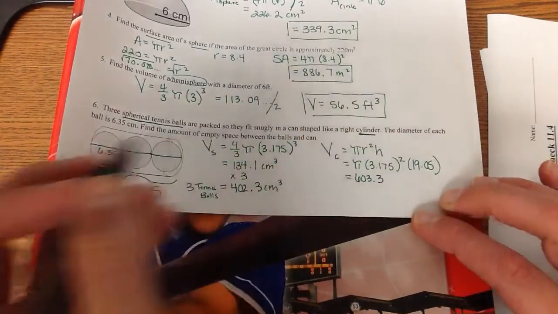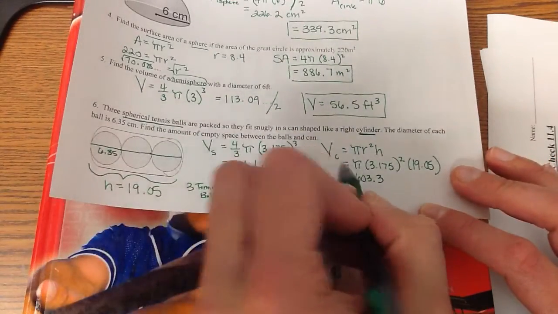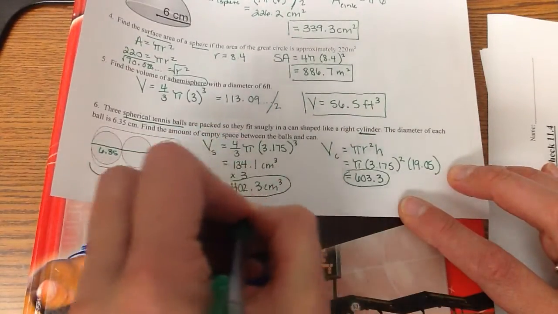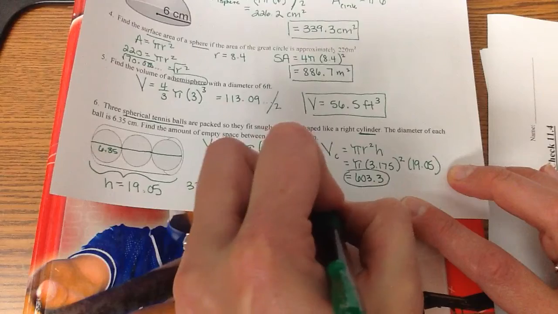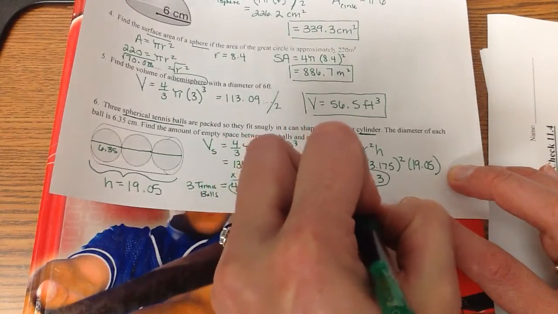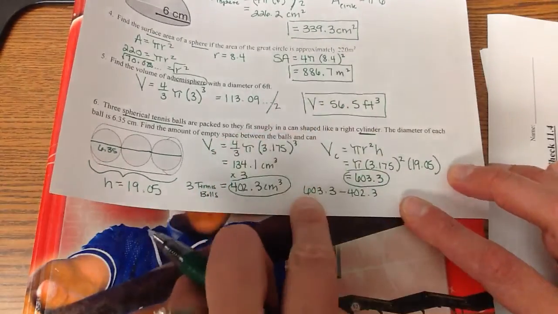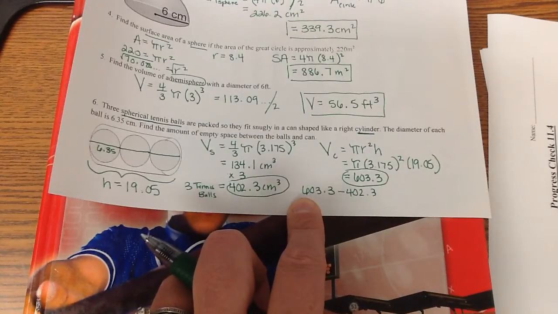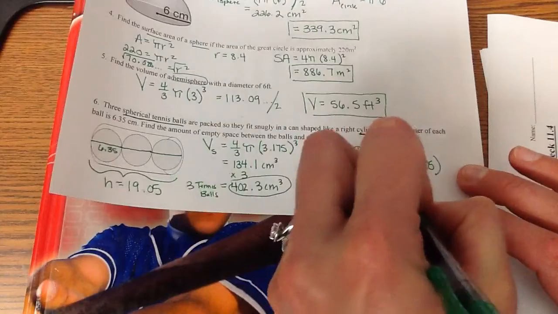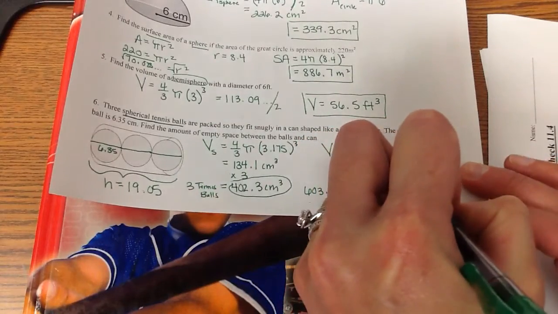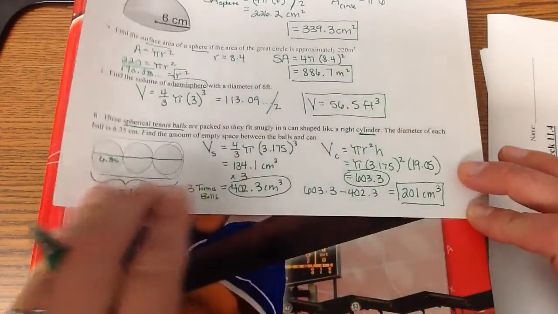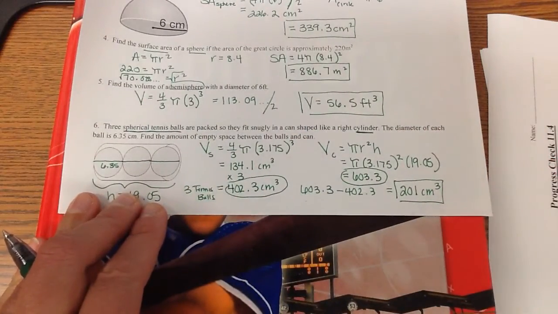And when I do that, I get 603.3 rounded. So now I want to take the volume of my cylinder, the volume of my tennis balls, and I want to subtract those two, and that'll give me the space that's left over. So when I take 603.3 minus 402.3, I get left with a nice whole number of 201 centimeters cubed. So that is the volume or the space that's left over in that tennis can.